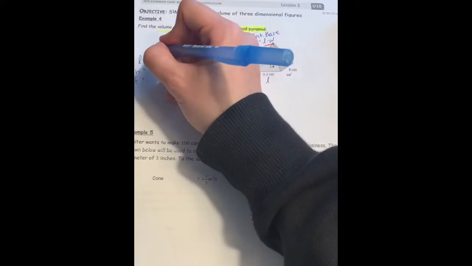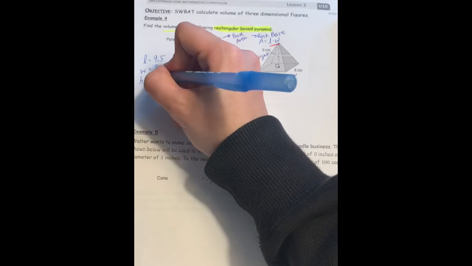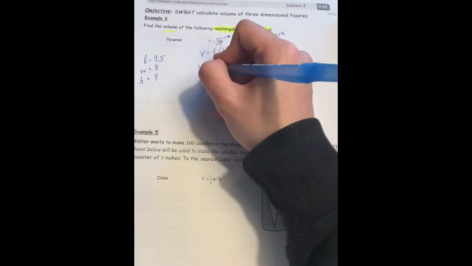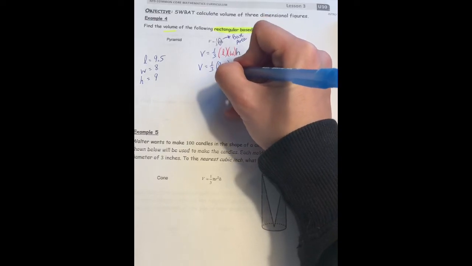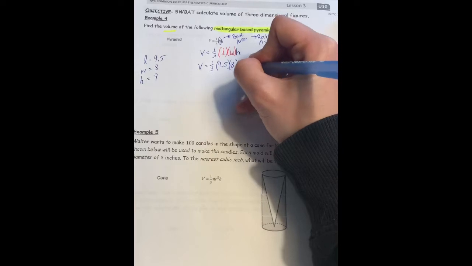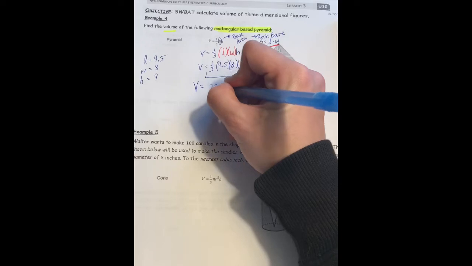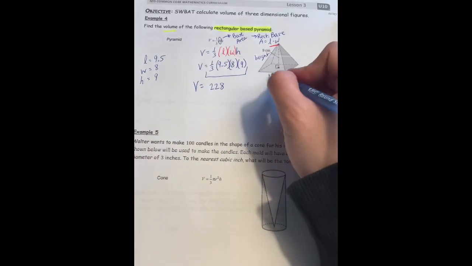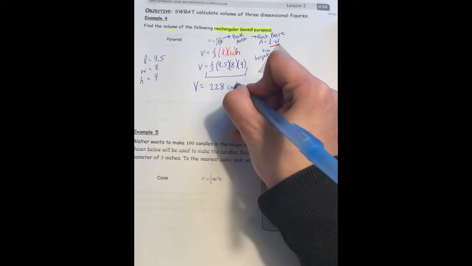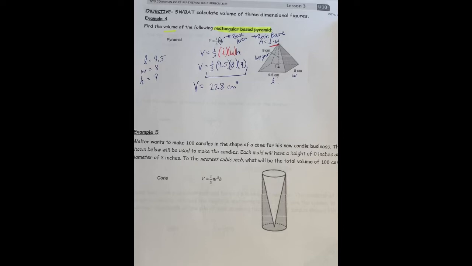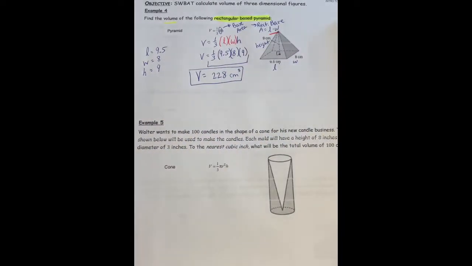So the length, I want to write 9.5, the width 8, the height 9. Now I just plug in. V equals 1/3. The length we said was 9.5, the width we said was 8, the height we said was 9. Type it all in the calculator. You should come up with 228. My units was centimeters. So I put centimeters, and because it's volume, it's always centimeters cubed. That would be my final answer for example 4.